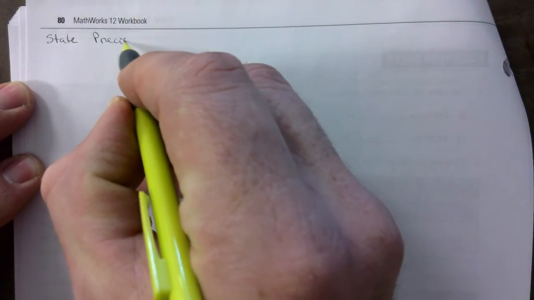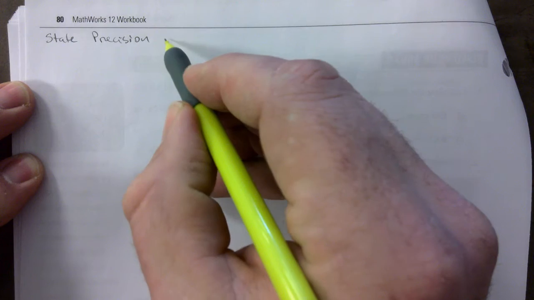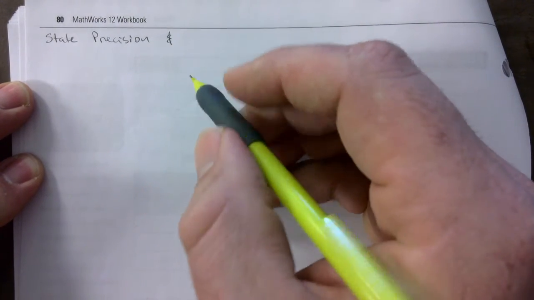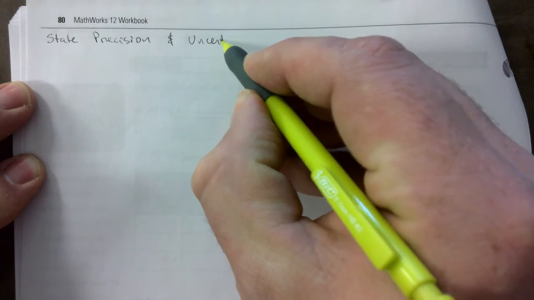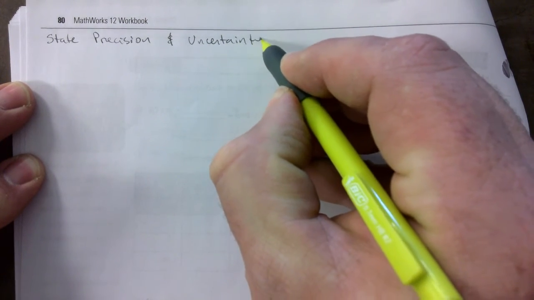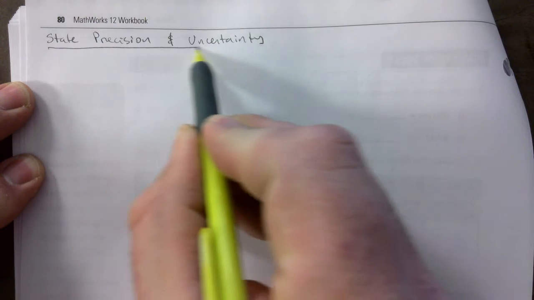Okay, so on page 80, we'll just review before I give you a short assignment after this. First we're going to write this down so we know how to state precision. Write this down on page 80 because you need a few more examples. So, state precision and uncertainty.